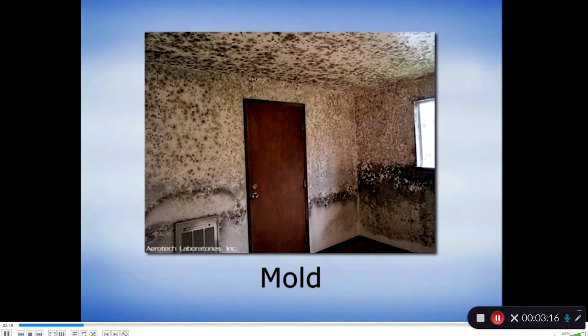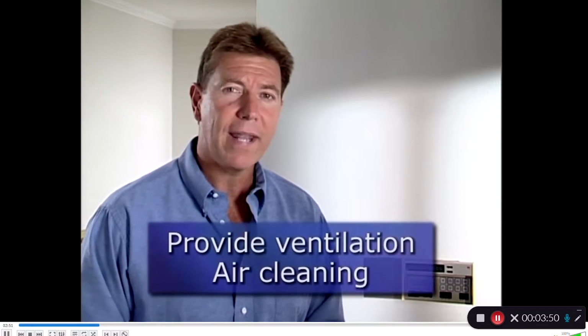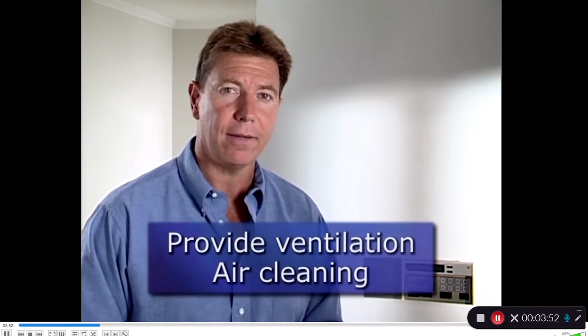Mold only needs moisture and food to grow. The food for mold can be dirt, dust, wood, or a wide range of other substances. Air conditioning duct systems are perfect breeding grounds for mold. As we mentioned earlier, the best solution for solving the problem of air contamination and pollution is to remove the source of contamination altogether. This is not always possible. There are things that can be done, however, to reduce the concentration of air pollutants and contaminants, such as providing adequate ventilation and cleaning the air.